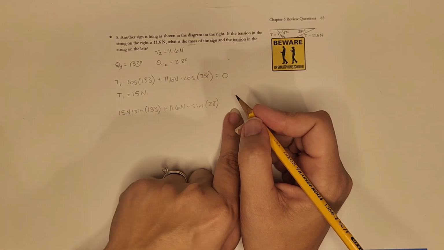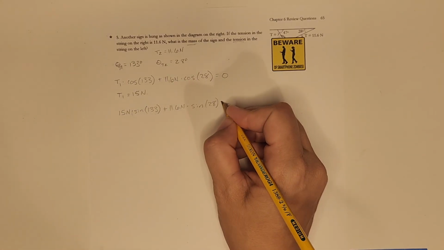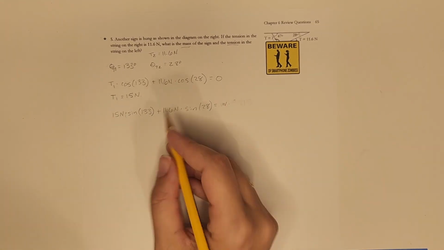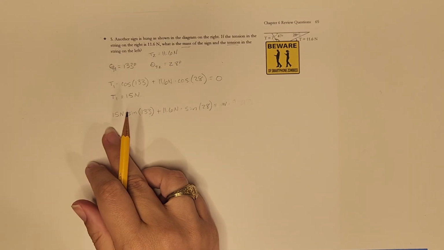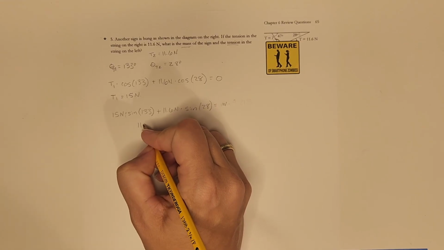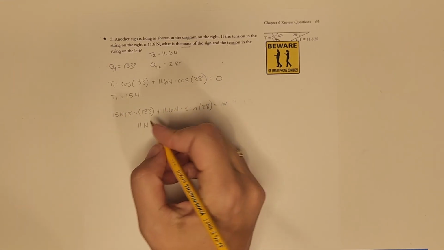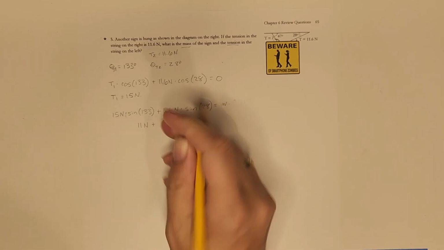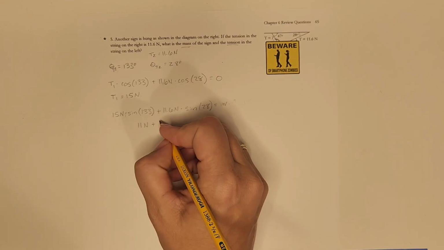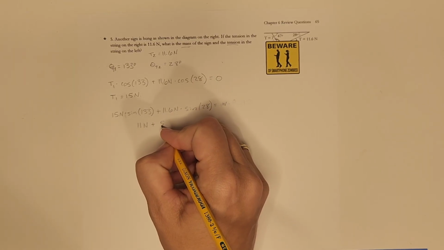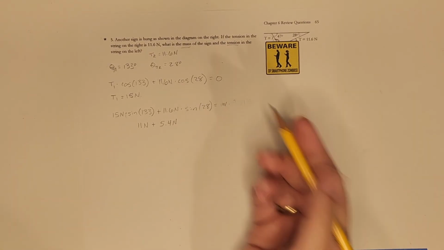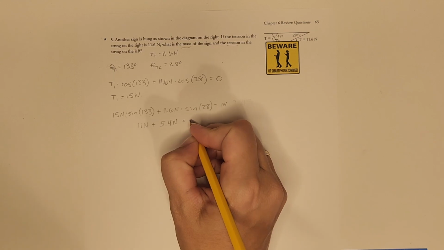Okay, and instead of saying minus weight equals 0, I am going to just go ahead and move weight to the other side. So let's just add this up. You have 15 newtons times sine of 133, and so we get, with appropriate two significant figures, 11 newtons plus 11.6 newtons times the sine of 28, which is 5, and that equals the weight.